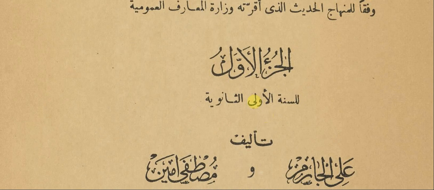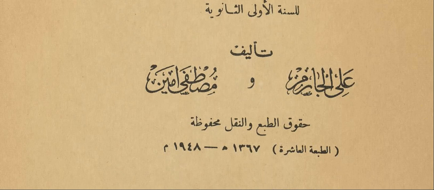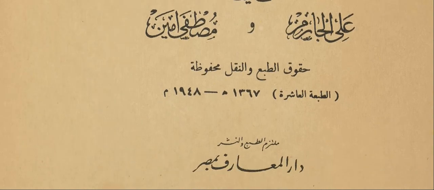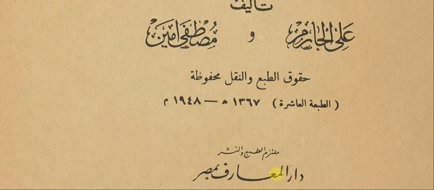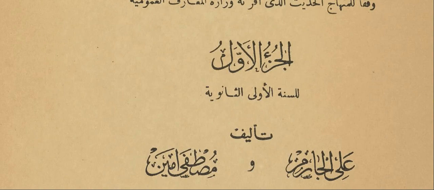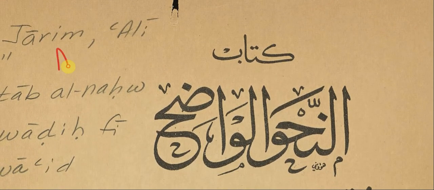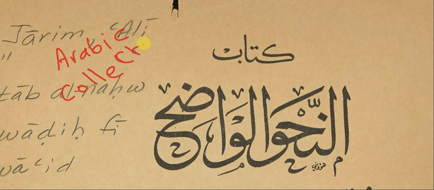First volume for the first year of high school. You get 3 years, so this is for the first year. These are the authors: Ali Al-Jarim, Mustafa Amin. Rights are preserved, 1948. This is the publishing house, Dar al-Ma'arif بمصر. So you can download this from المجموعة العربية على الإنترنت, or Arabic collection online.